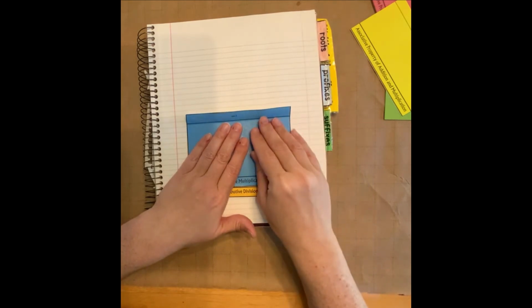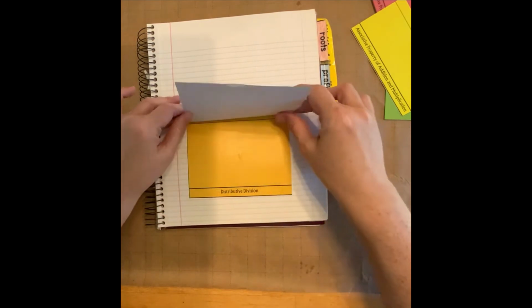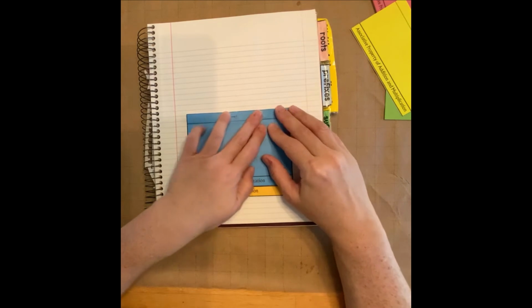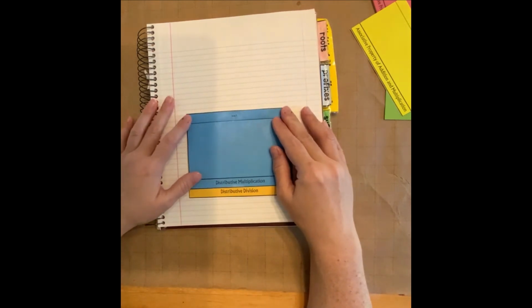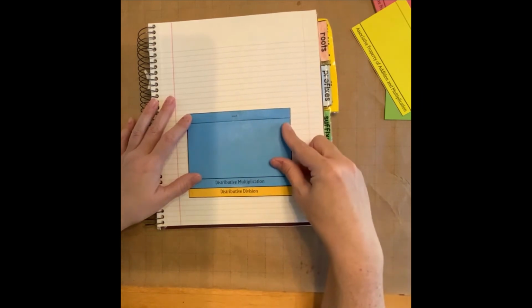So we want the doors to stand up. We want that piece to fold up when we get ready to paste it down for good. And it takes a minute for that to stick. You can also tape this, guys, if you would rather tape.